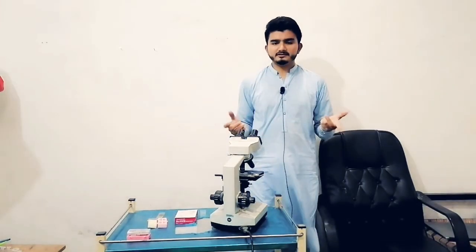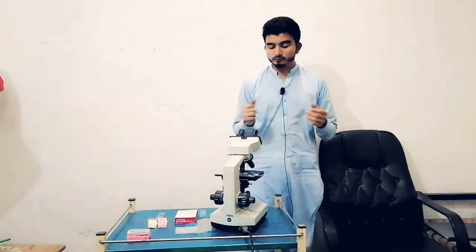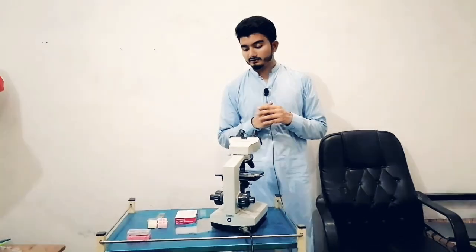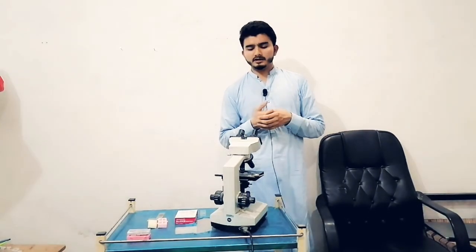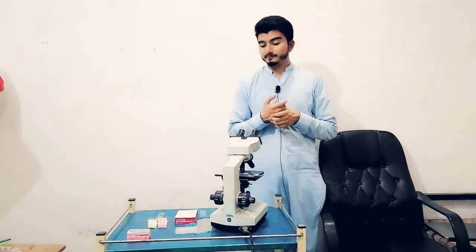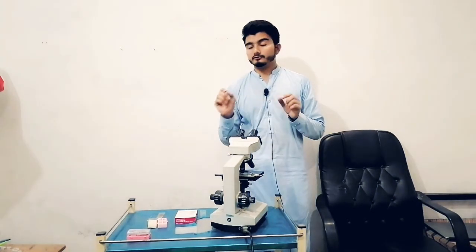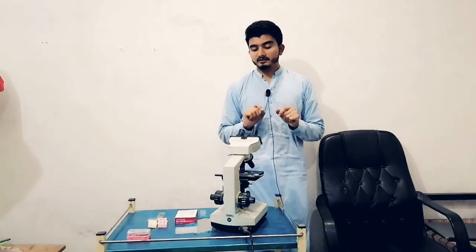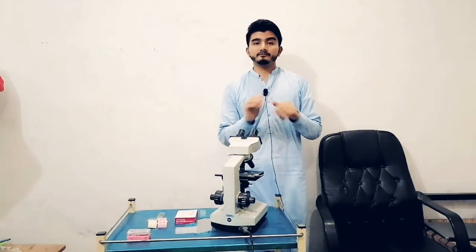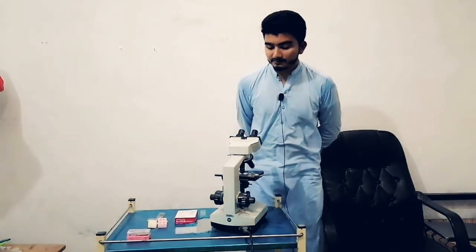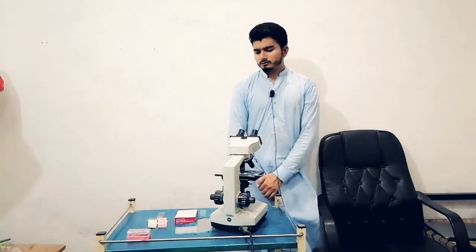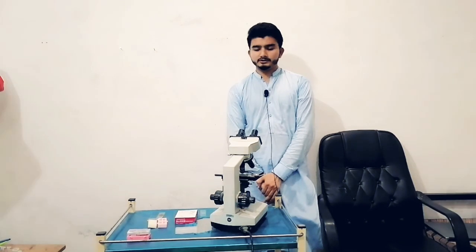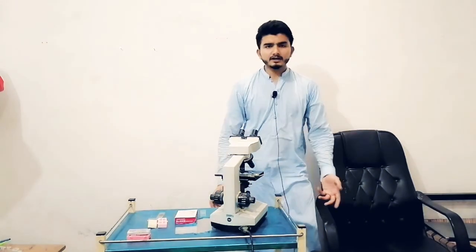Same for stool examination. If you are going to do a stool routine examination, then like that, you should take the stool in normal saline. You should centrifuge it properly, and then take the sediment from it on a slide, and cover it with the cover slip, and after that you should examine it on 40x. So it's all about the microscope, how to use it, and it's quite easy.